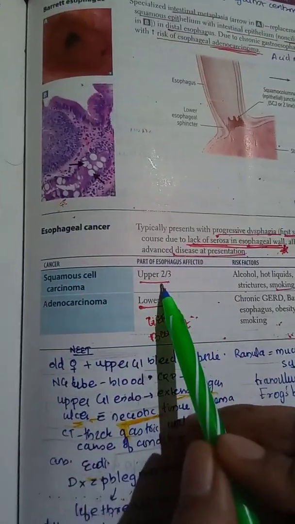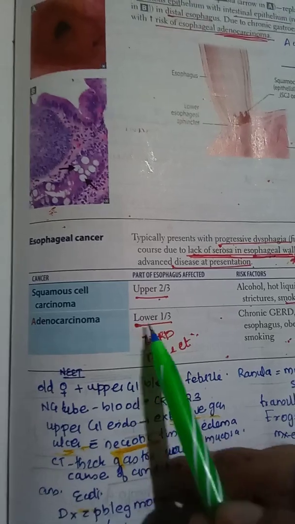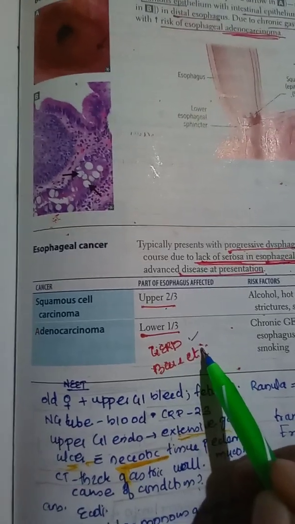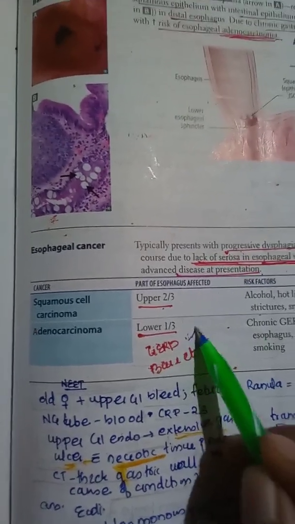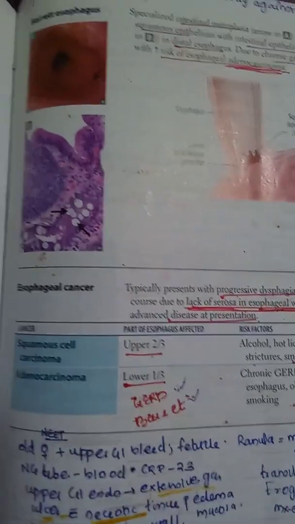Then squamous cell carcinoma is in the upper 2/3 and adenocarcinoma is in the lower 1/3 of the esophagus. Lower 1/3 adenocarcinoma occurs due to Barrett's and also GERD. Squamous cell carcinoma is associated with achalasia cardia.